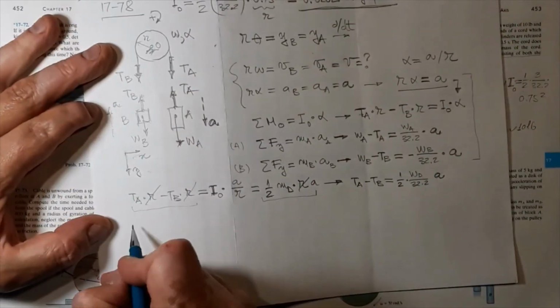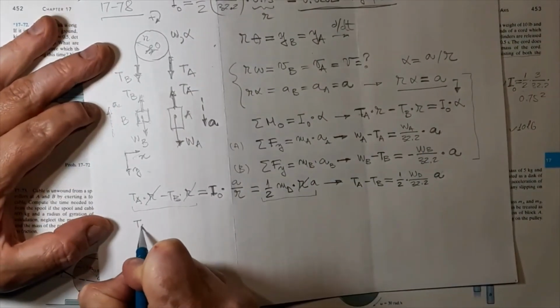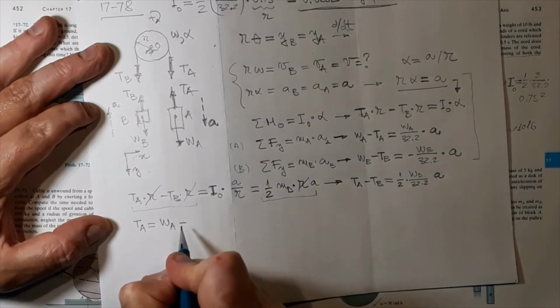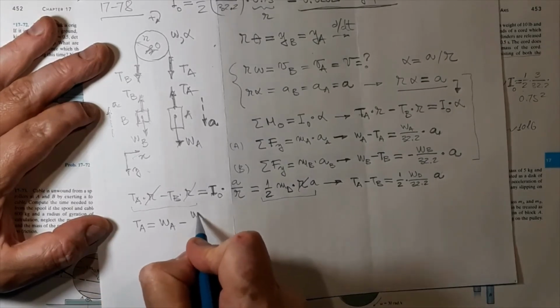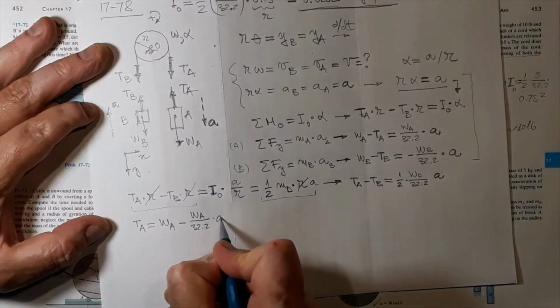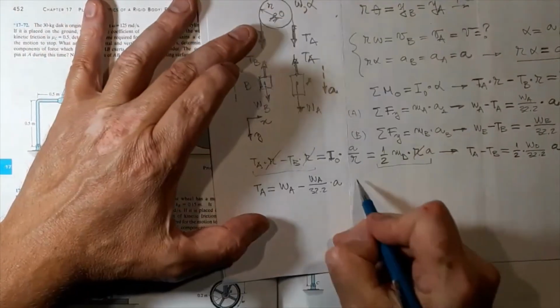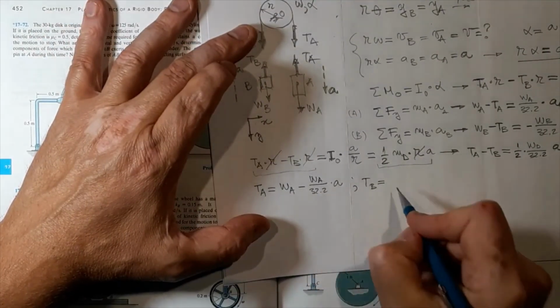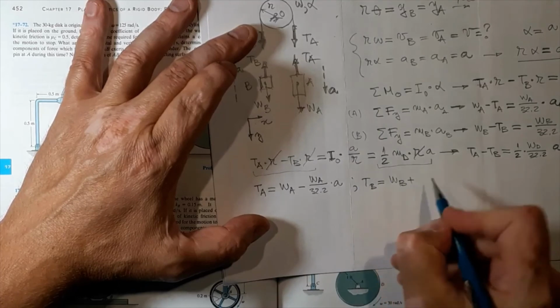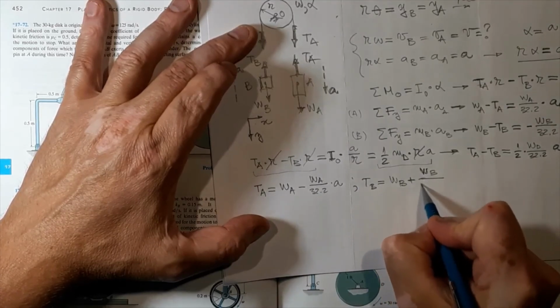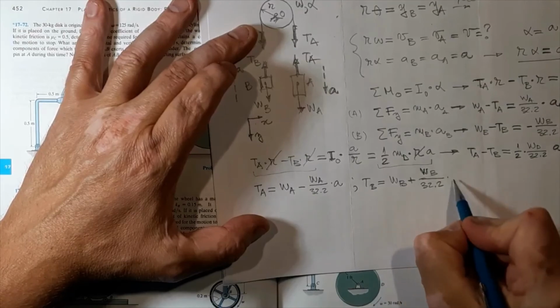So I have from the second last equation, TA equals WA minus WA over 32.2 times A. From the last equation, I have tension B is WB plus WB over 32.2 times A.